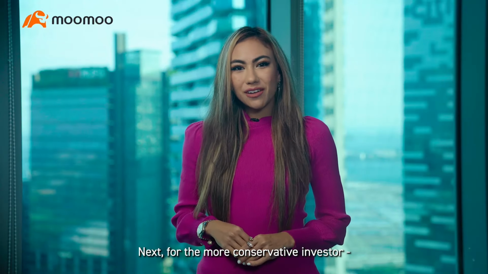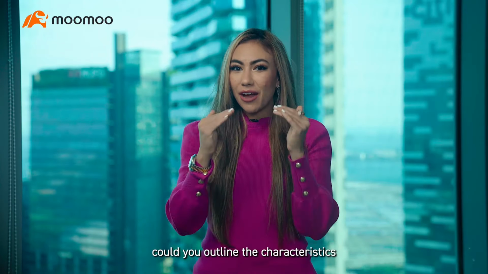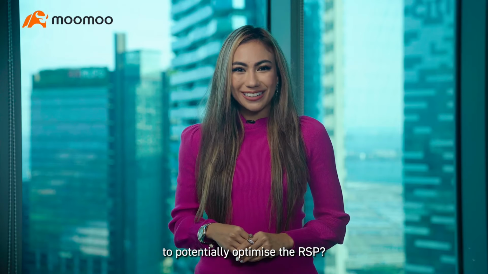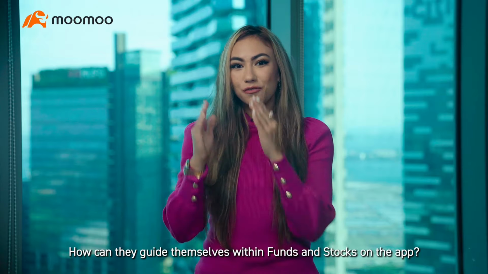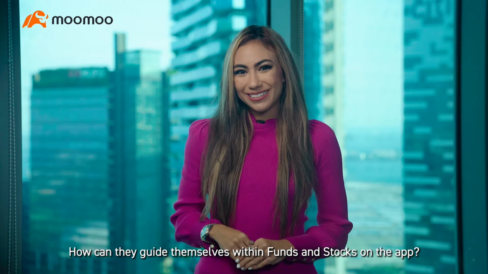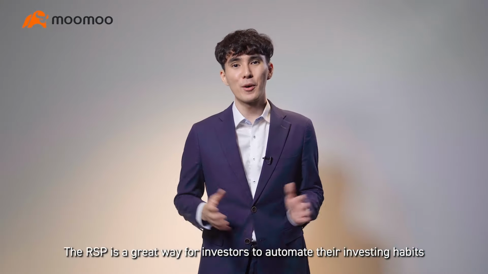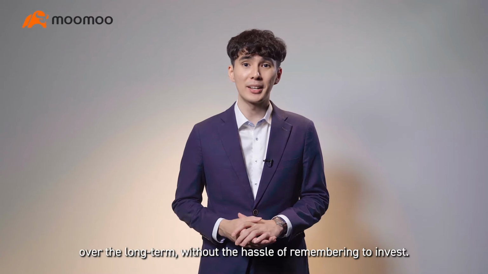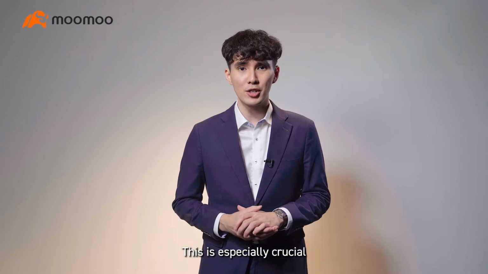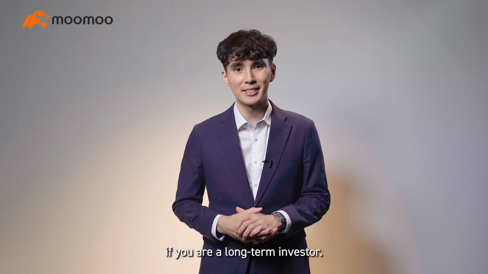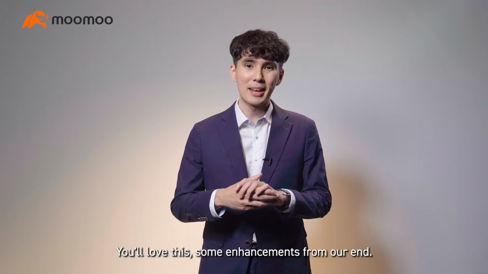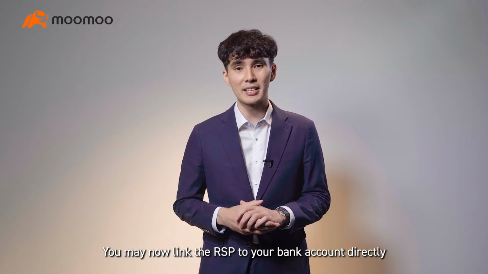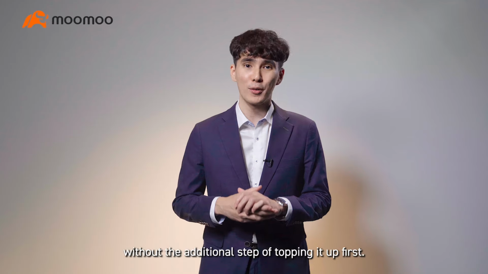Next, for the more conservative investor, could you outline the characteristics for our active investors to potentially optimize the RSP? How can they guide themselves within funds and stocks on the app? The RSP is a great way for investors to automate their investing habits over the long term without the hassle of remembering to invest. This is especially crucial if you're a long-term investor. You'll love this. Some enhancements from our end. You may now link the RSP to your bank account directly without the additional step of topping it up first.